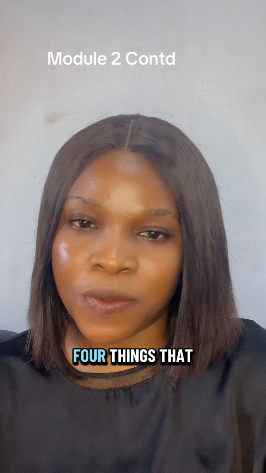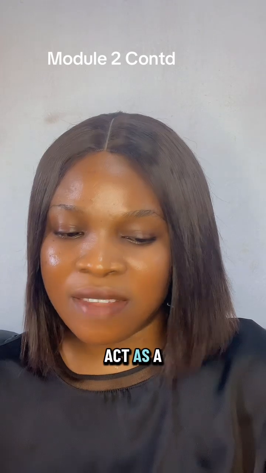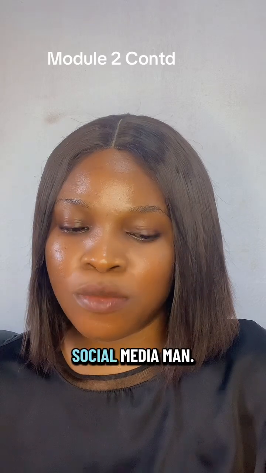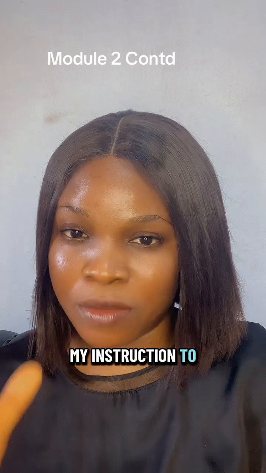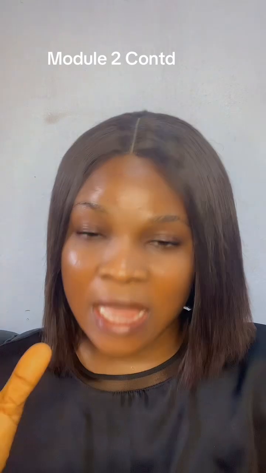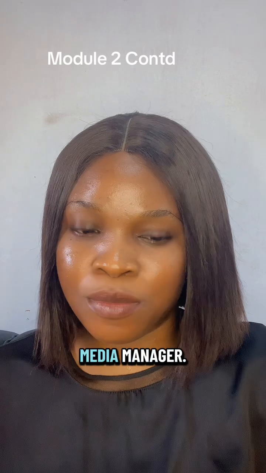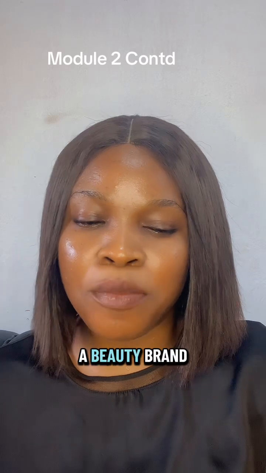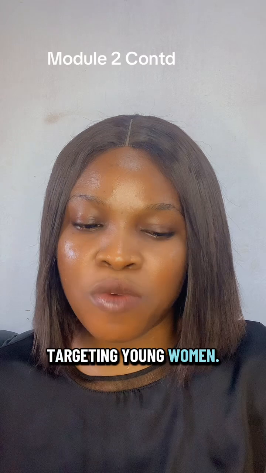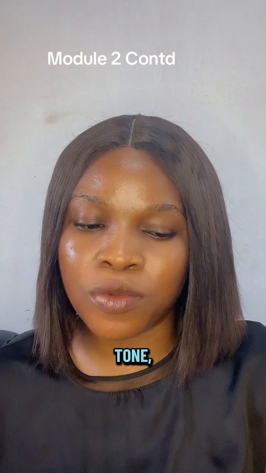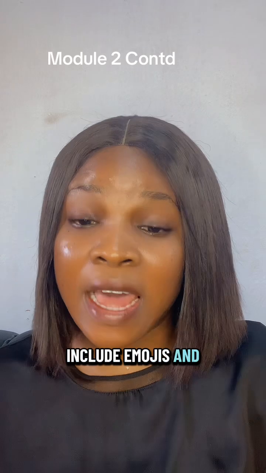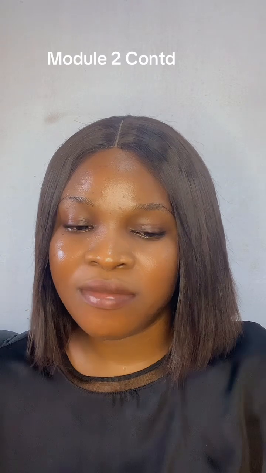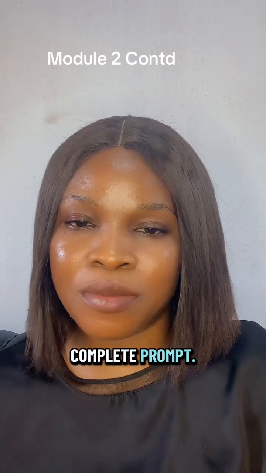Now let's combine these four things that I talked about. Act as a social media manager. I'm talking about the prompt now. I'm giving my instruction to AI now. Okay, let's go. Act as a social media manager. Write an engaging Instagram caption for a beauty brand targeting young women. Use a friendly tone. Include emojis and end with a strong CTA. That's call to action. This is a complete prompt.